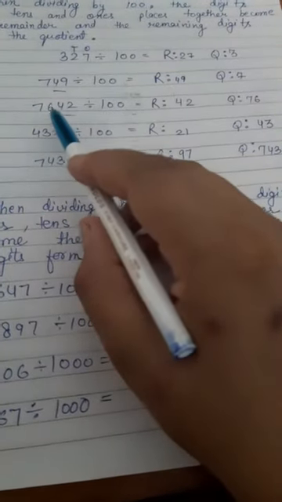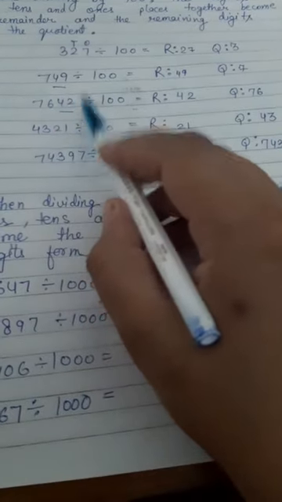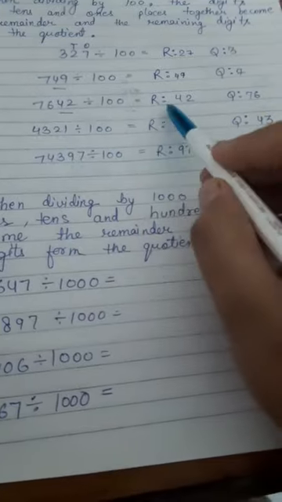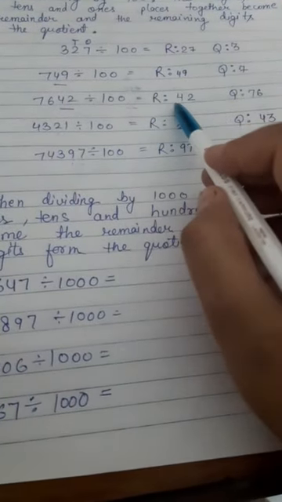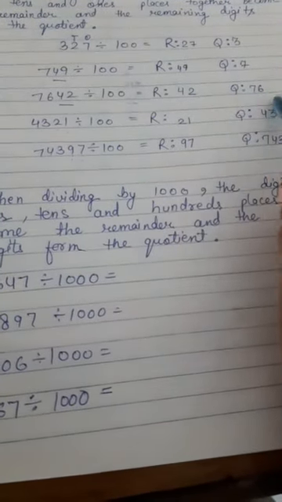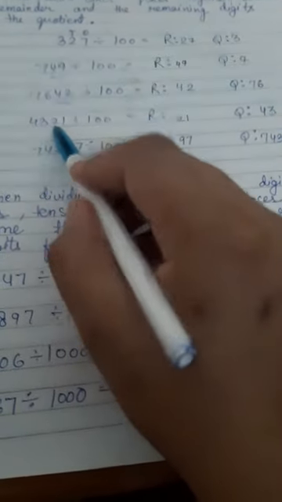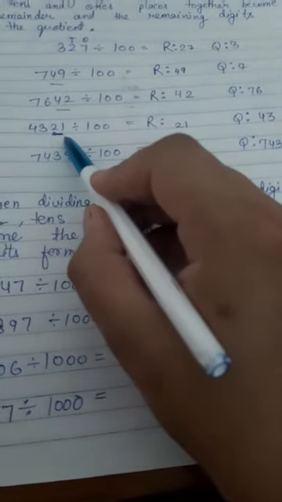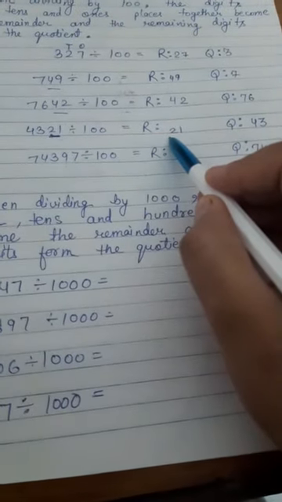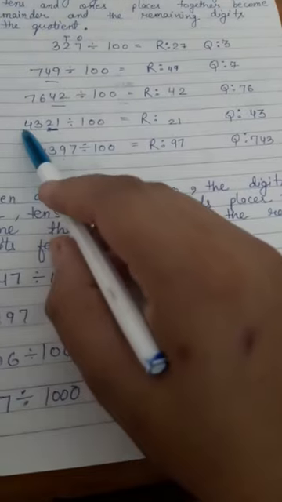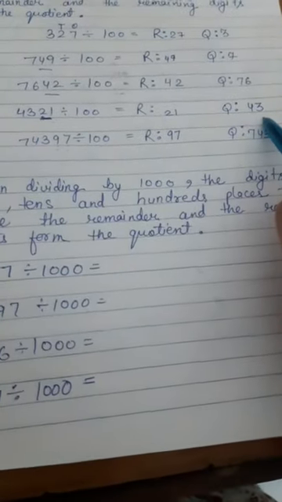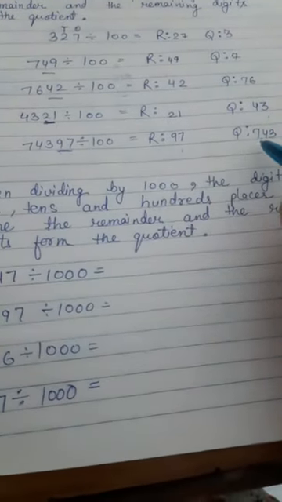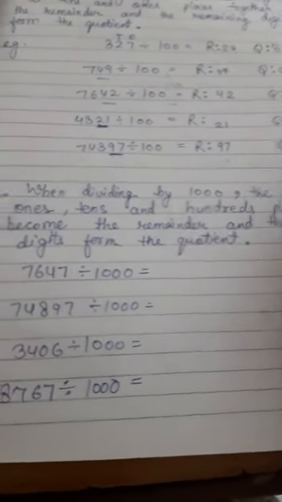Here also in 7642, the last two digits, that is the ones and tens places, are 4 and 2. So it will become the remainder and the remaining 76 become the quotient. Here also the last two digits are 21, and 21 will become the remainder and the remaining digits become the quotient, that is 43. Here also 97 is the remainder and 743 is the quotient.